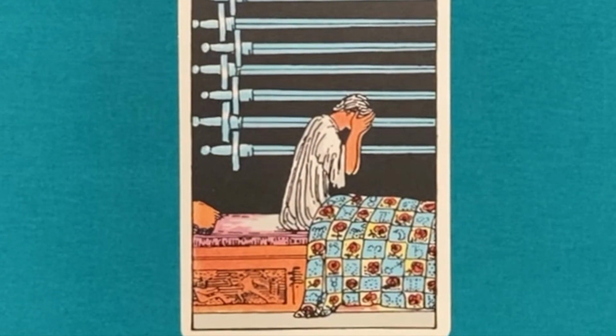Here's question number 4. Which sword card depicts a crown?